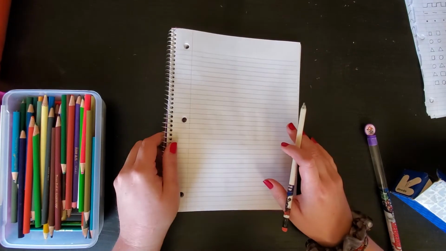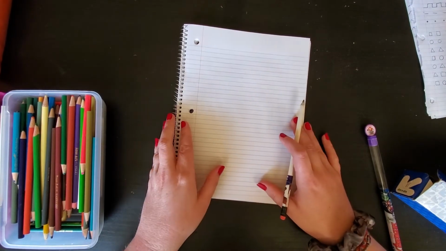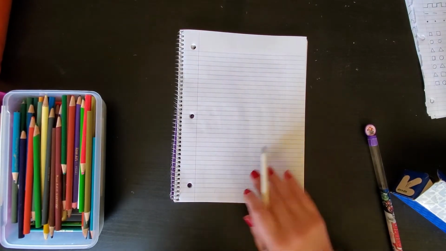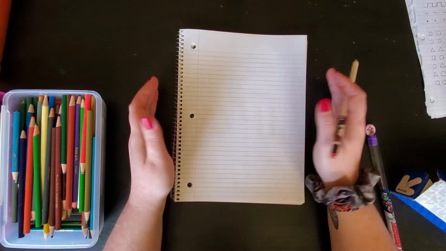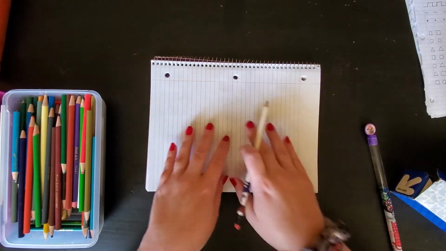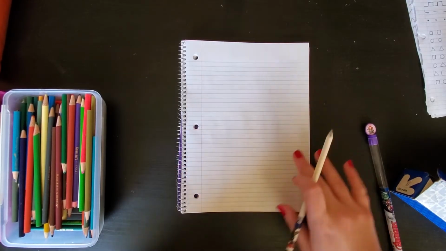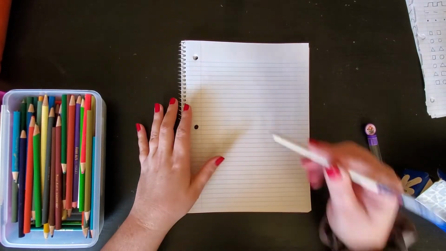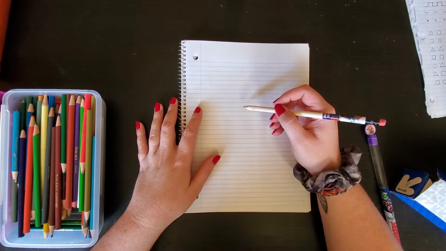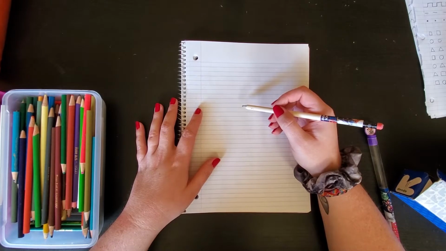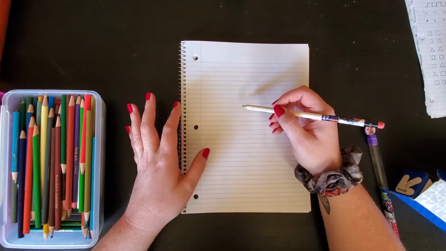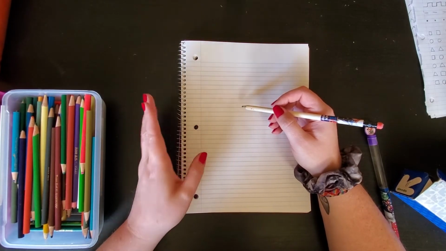So what I have is just lined paper, and I'm going to make a vertical drawing. That means it's going to be taller and then wider, because if it was a horizontal drawing, it would be this way. So for my vertical drawing, I'm going to be making a shape picture. That means I'm going to use organic shapes and geometric shapes.